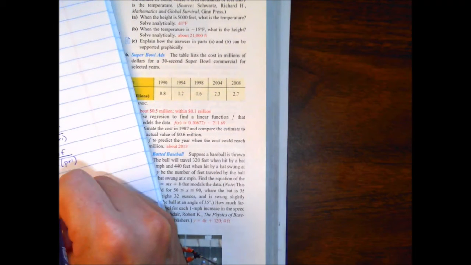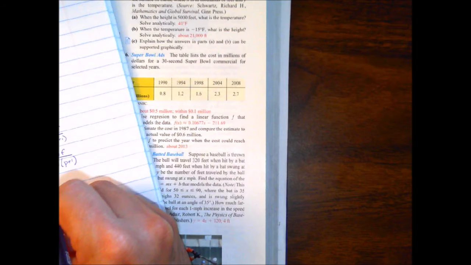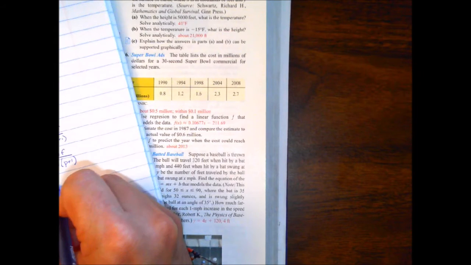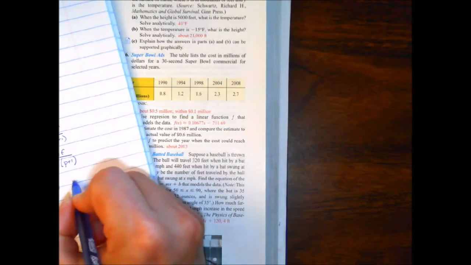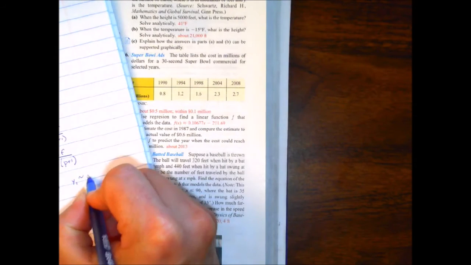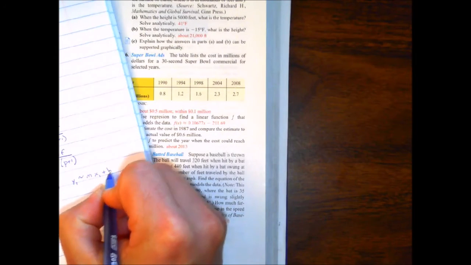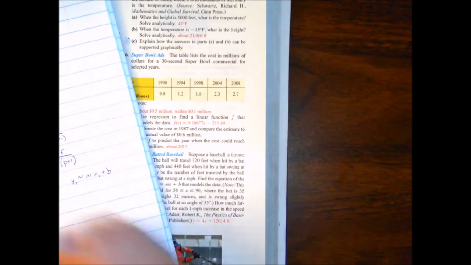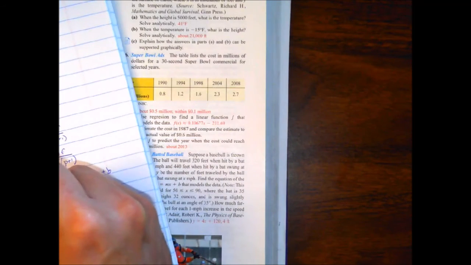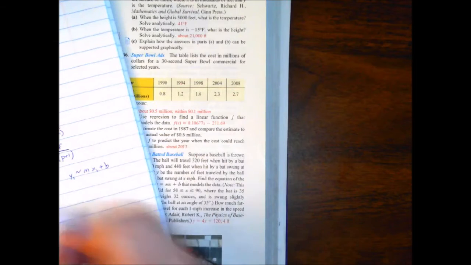And then you want to estimate the cost, part B, estimate the cost for 1997. So you're going to put 87 in there for that x. And it comes up to be about 0.5 million. And you want to compare that to the actual of 0.6. So it's about 0.11 off.